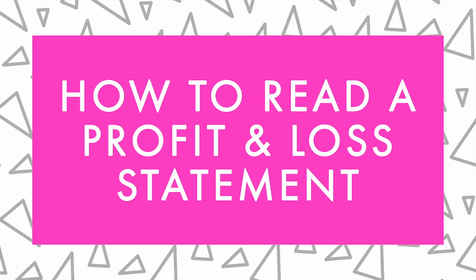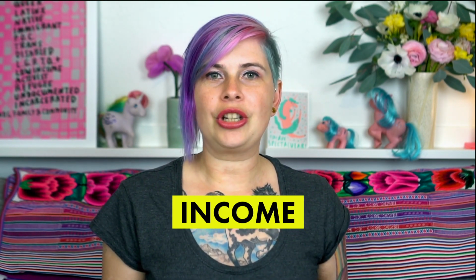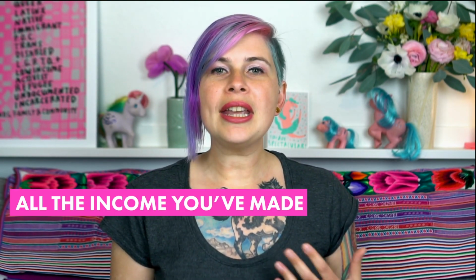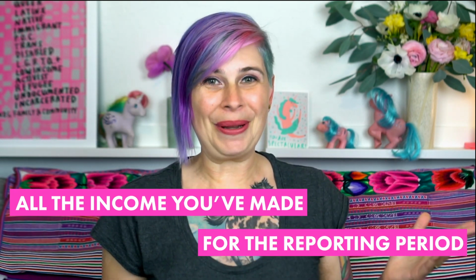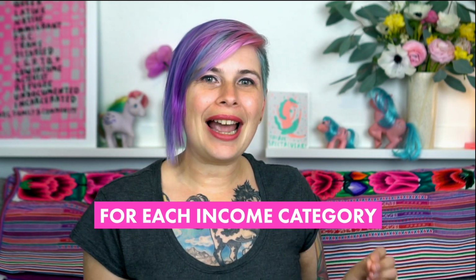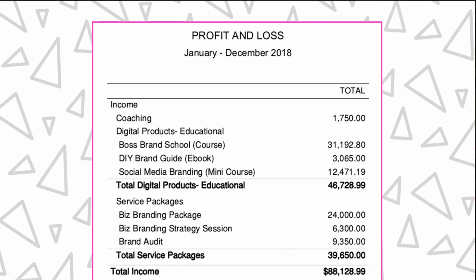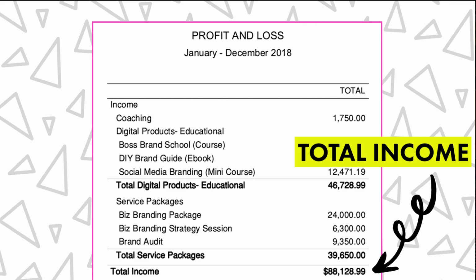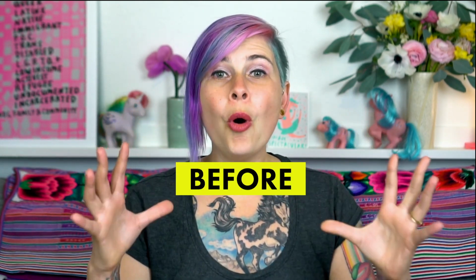How to read a profit and loss statement. A profit and loss statement is divided up into different sections. The first section is the income section. This section shows you all the income that you made for the reporting period for each income category. This is great because you can see how much each area of your business is earning and also how much your business has earned total. On your profit and loss statement, the income is all the money you made before expenses or costs. This is just pure revenue that's coming into your business.